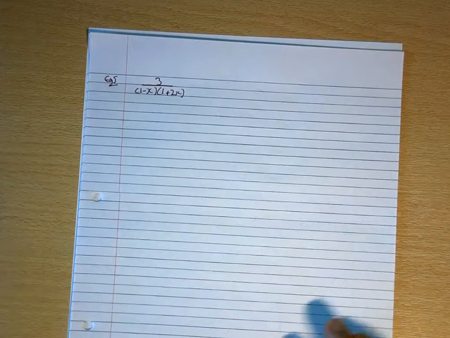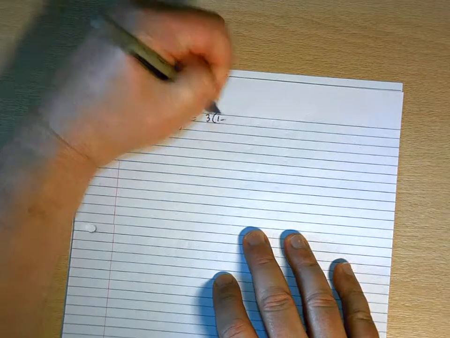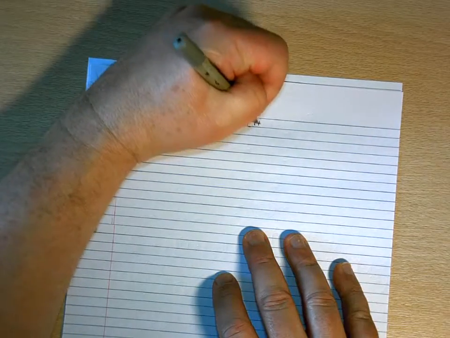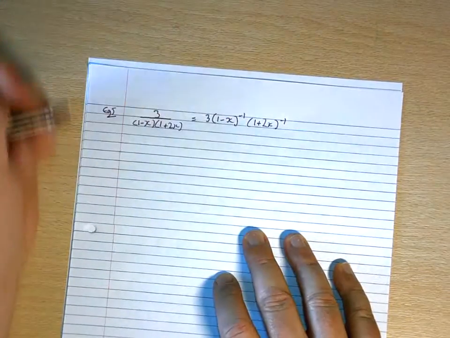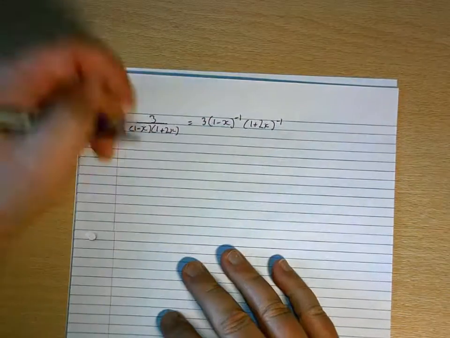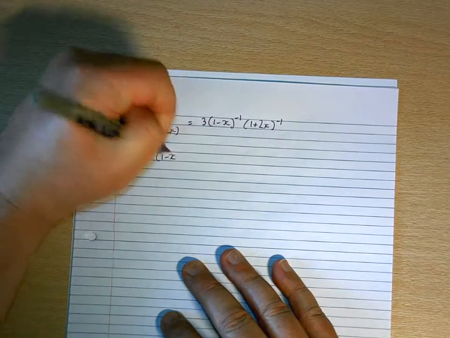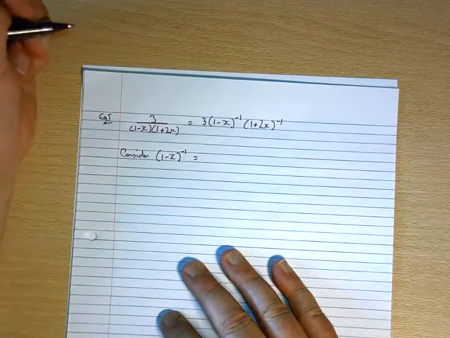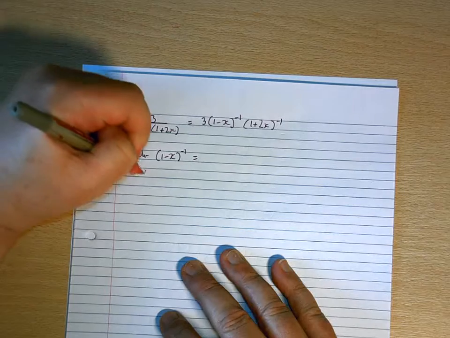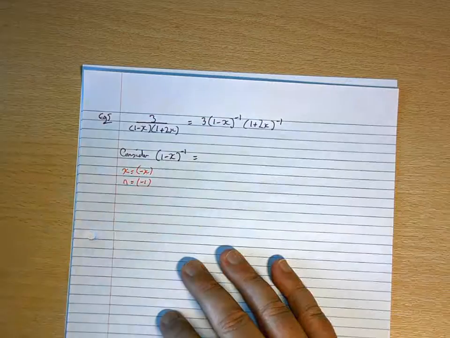Okay, well we need to write that in index form. So we can write that as 3 (1 minus x) to the minus 1 multiplied by (1 plus 2x) to the minus 1. So if we take this first expansion, then x is going to be minus x, and n is going to be minus 1.